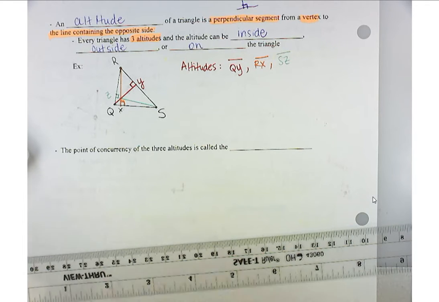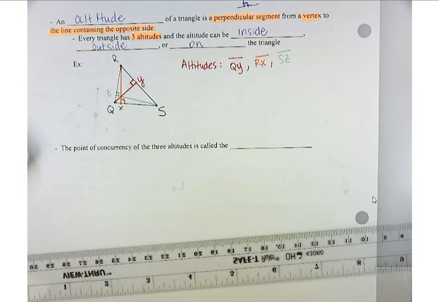Okay, now remember, again, you have that point in the center. Last time, the point in the center was called the what? The centroid. Okay, so for medians, the point in the center is called the centroid.